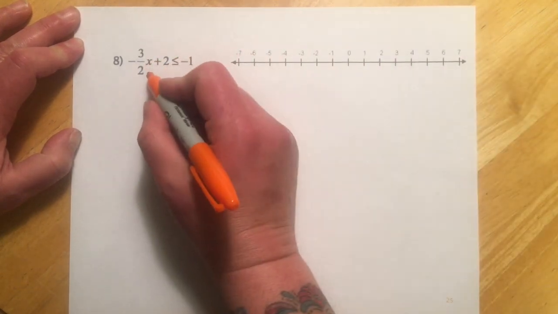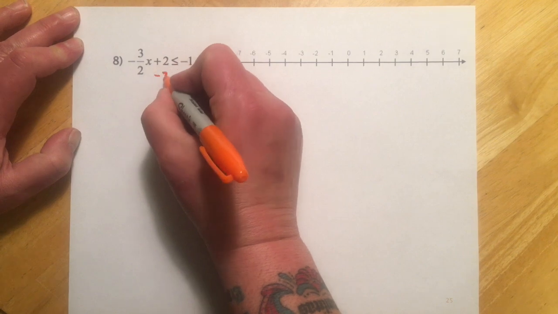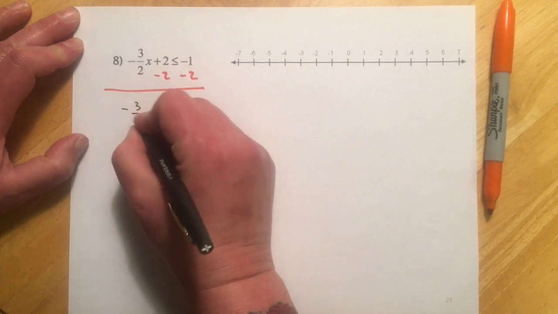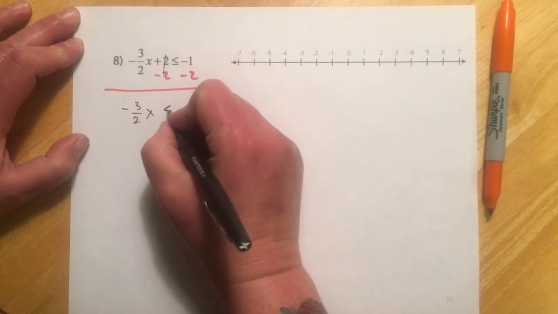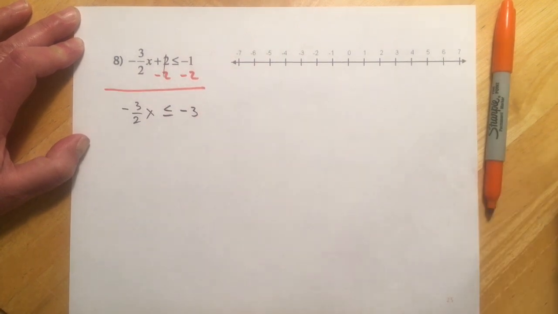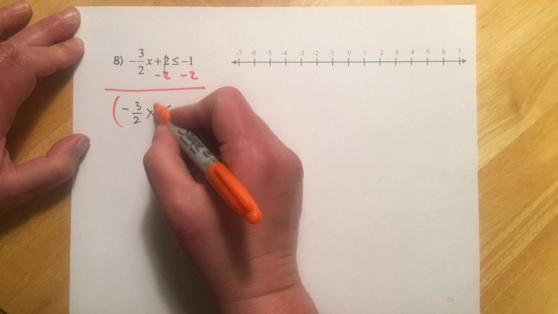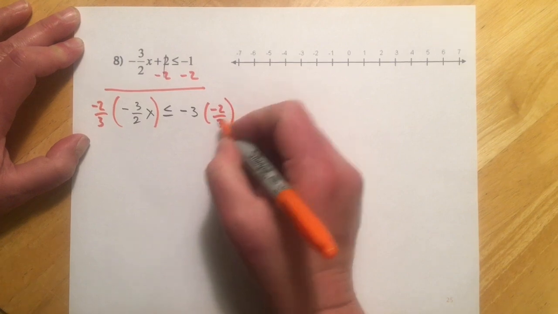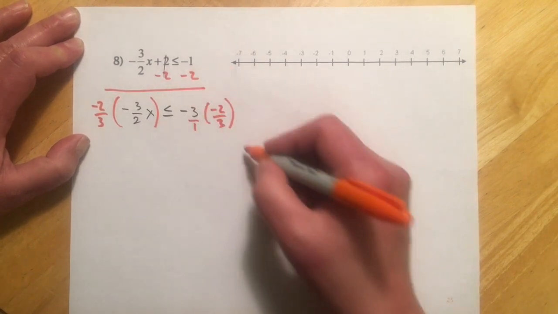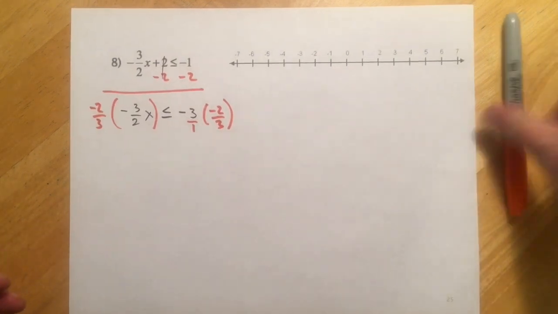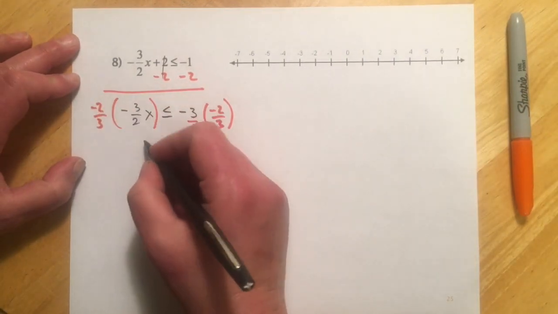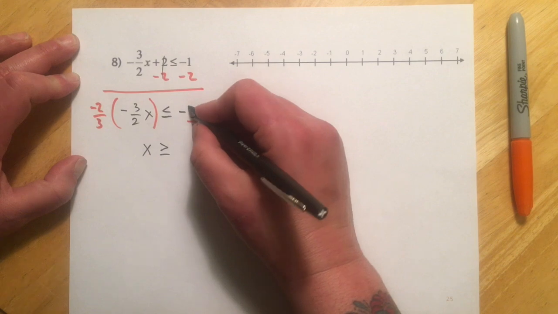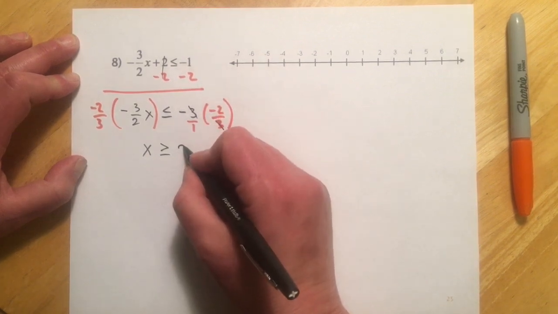So for this one, I'd bring the 2 over first before I clear the fraction, just because this is pretty easy to consolidate. So I'll make a negative 3/2 x, that's all gone, less than or equal to negative 3. And now I can do the bit with the reciprocal. So I'm going to go negative 2/3 and negative 2/3. And if it helps, you can kind of put the 1 under that 3 to see the canceling. So here, that all is just 6 over 6, that's just x. And I did just multiply by a negative, so I'm going to reverse this. 3's cancel, negative and negative would make positive 2.